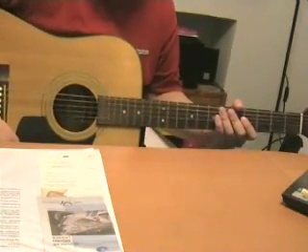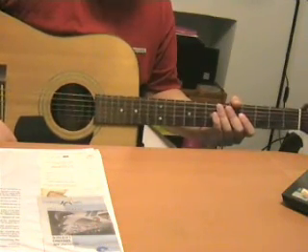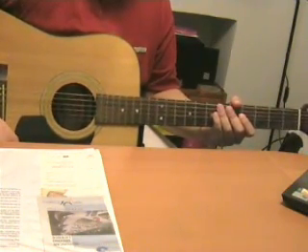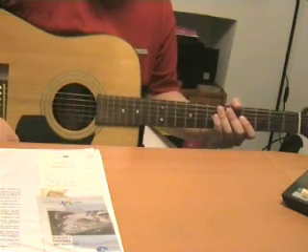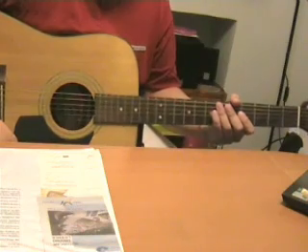I just want to start with a revision of chord constructions. Every chord is made up of 3 notes: the root, the third, and the fifth. The question is, what kind of root, what kind of third, what kind of fifth? Is it a sharp note or a flat note?